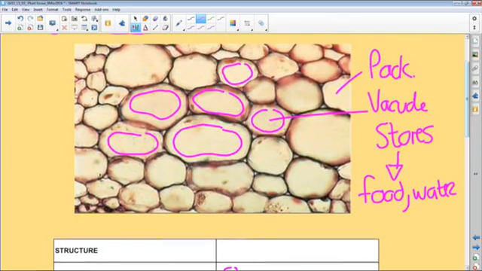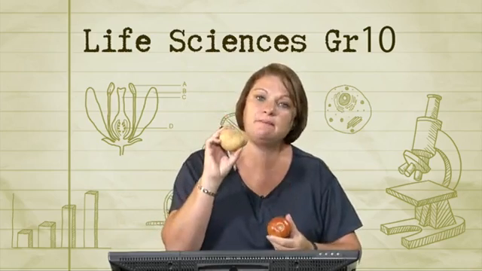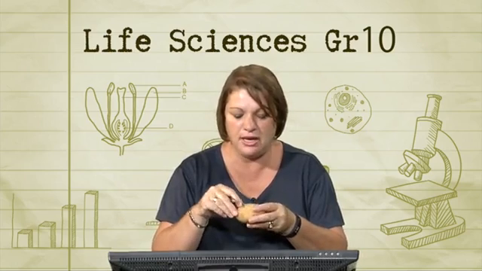Okay, have a look at the two things that I've brought along with me. Now what you can actually do, if you've got microscopes at school, is do a practical, looking at some of these tissues. This is a potato and this is a tomato. What does a potato do? A potato is a plant. All right, and if I were to open it up, what am I going to do? I'm going to eat it. And what am I eating?